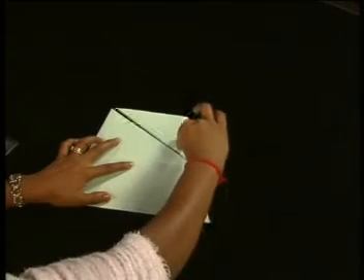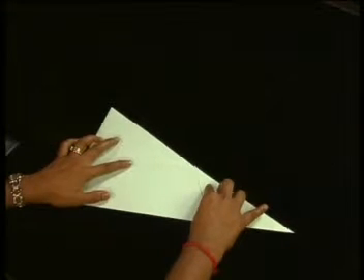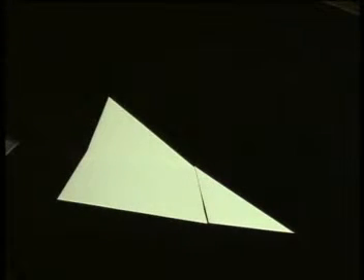And now we rotate the triangle like this. See what we have? A triangle. Do you want to see that again? Let's have a look at what I've done using a diagram.